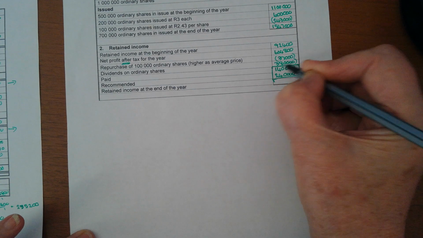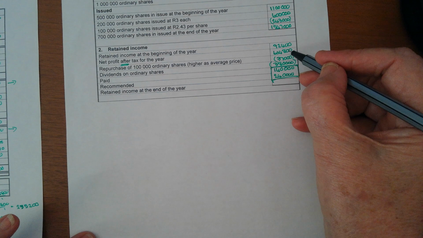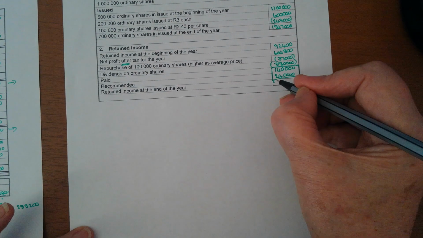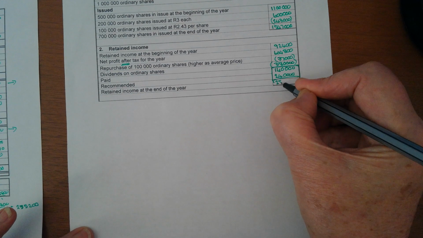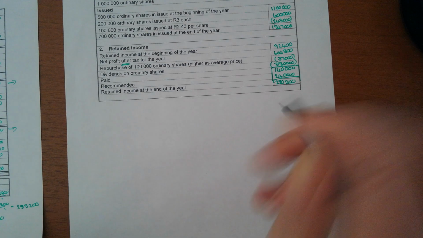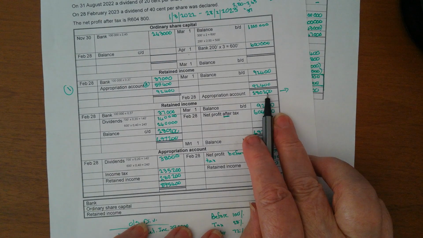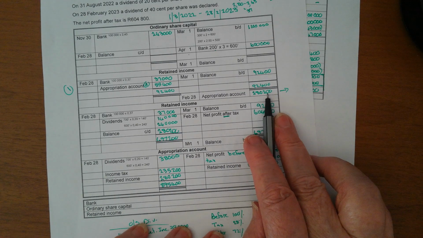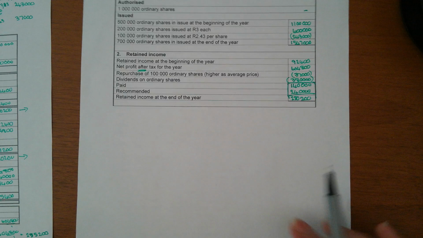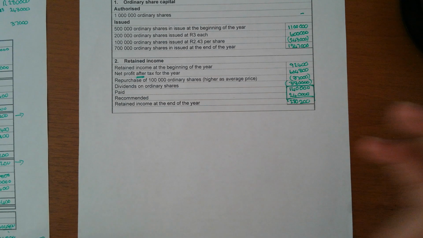So the amount that I have to show that will decrease my retained income is 380,000 rand. And then I can work out, if I take the 92 plus the 604 minus 37 minus 380, so the retained income at the end of the year must be 280,200, and that must be the same figure that you calculated in your ledger accounts. So if you understand the ledger, it will be easier to do the notes that accompany the balance sheet.